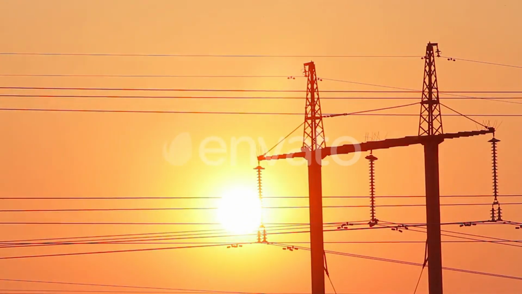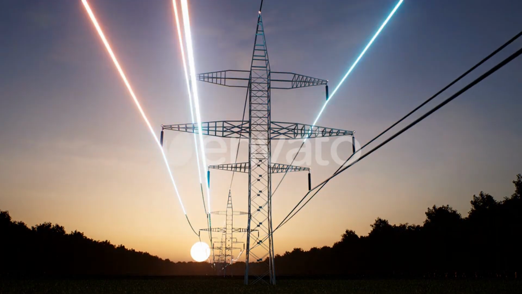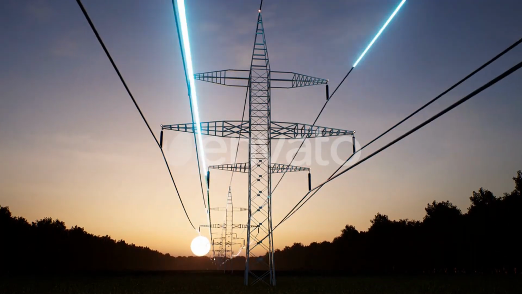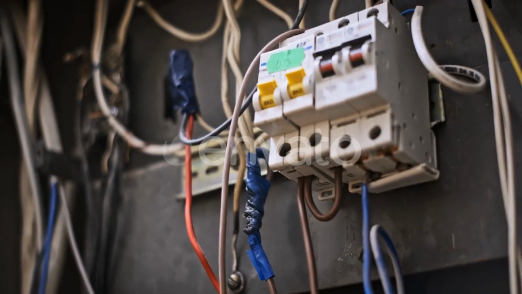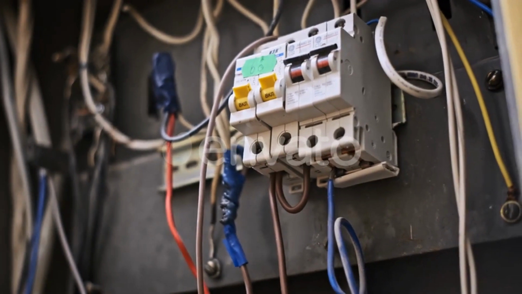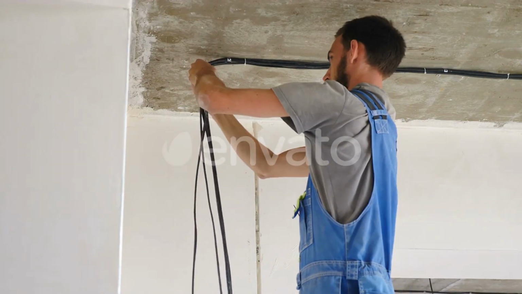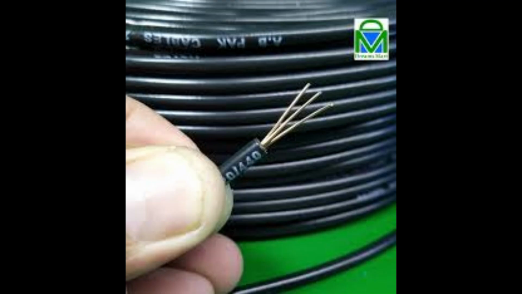Today, we're talking about a vital component in any electrical system, electrical wires. Whether you're powering appliances at home or industrial machines at a factory, selecting the right type of wire is critical for efficiency and safety. When choosing wires, you might come across terms like 329 and 729. These numbers are important because they describe the wire's construction.